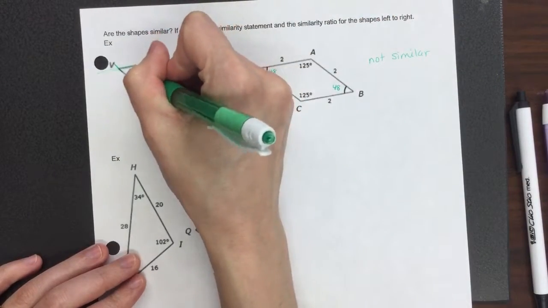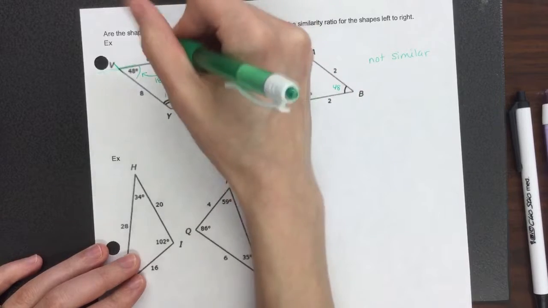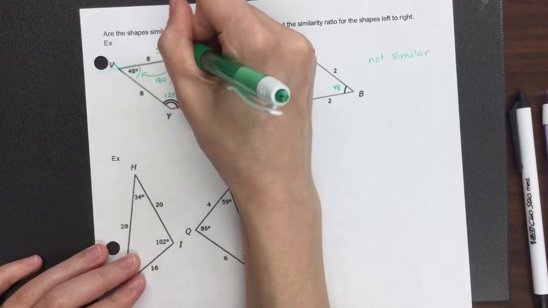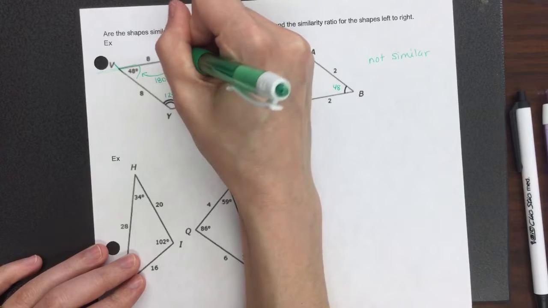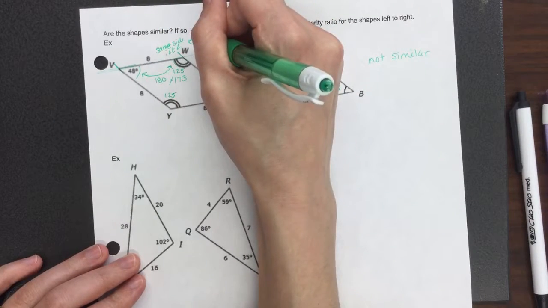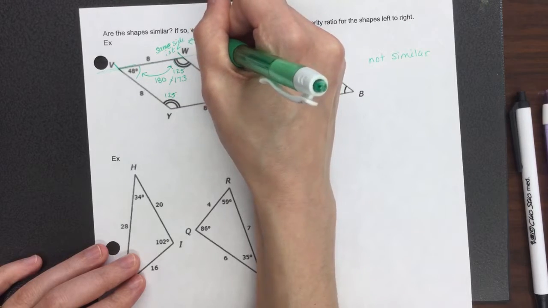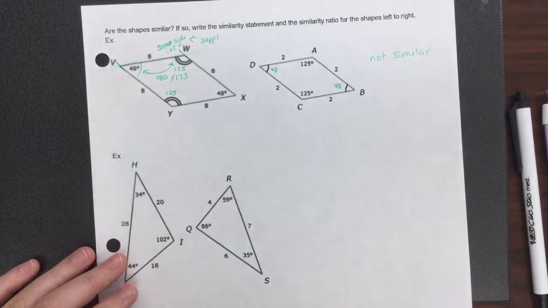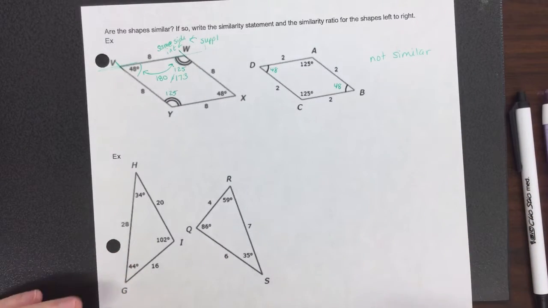So these two angles are same side interior. And if you remember those rules, same side interior angles are supplementary. So that's one way you could remember that. So they're not similar. So there's no similarity statement to write, and there's no similarity ratio.